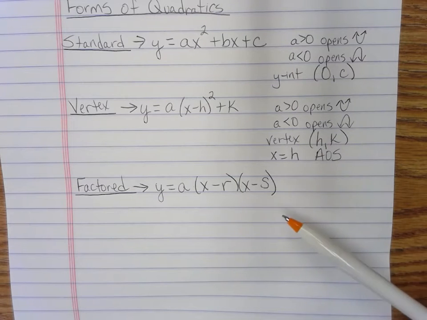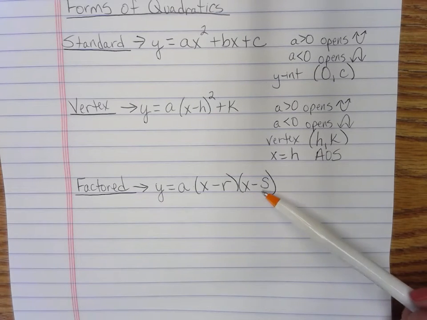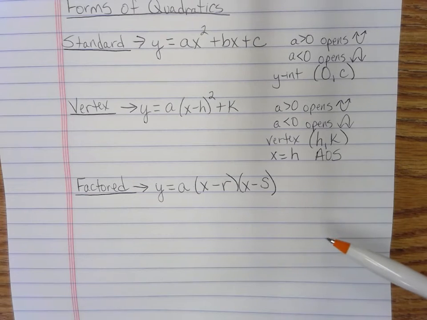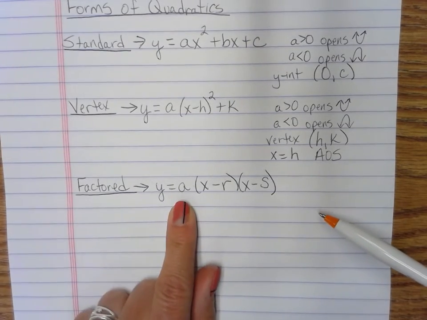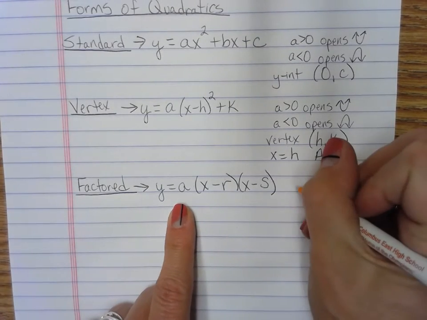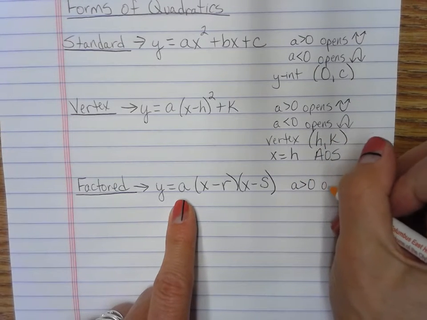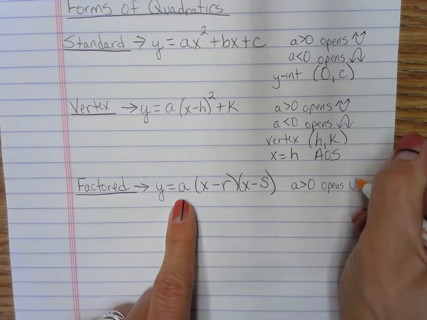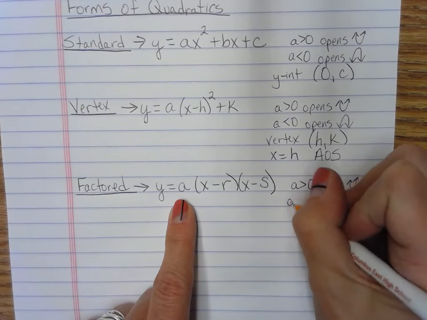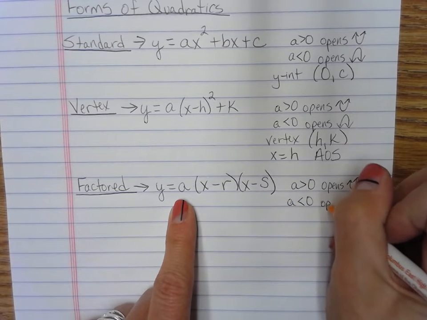But it's R and S. We just have to roll with it. So what do we know if we look at something in factored form? Well, who's still showing up? A. So if A is positive, we know it opens up. If A is negative, we know it opens down.